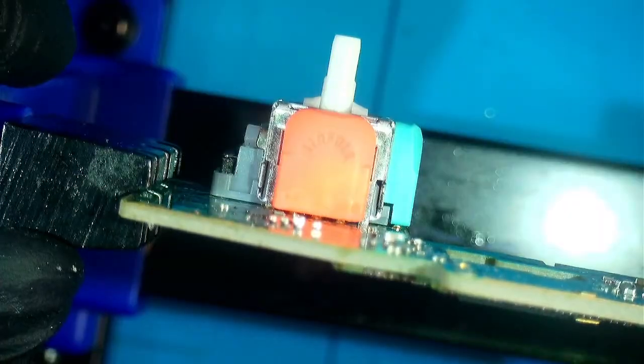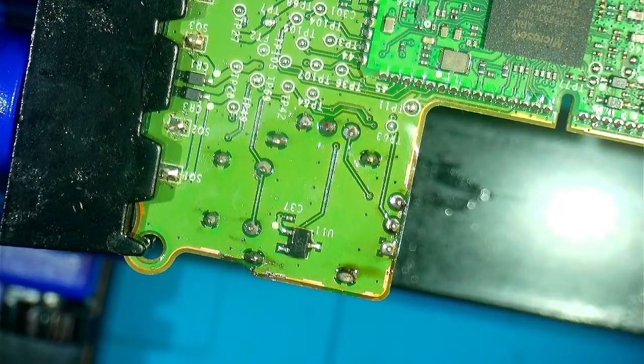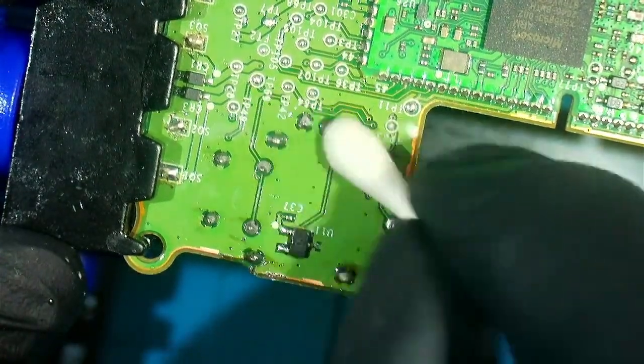Yeah, I can see solder coming up on them, so I think they're okay. What does everybody think? Does everybody think they're okay or not quite right? Because sometimes I don't know if I'm just being overly fussy.